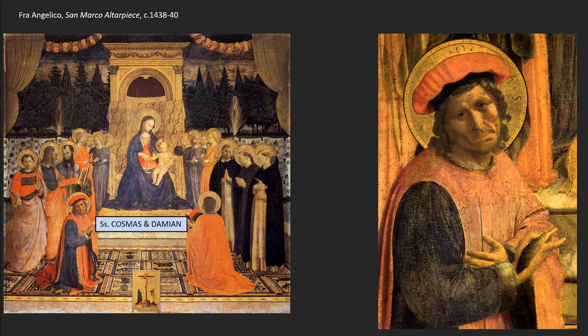These two saints are Saints Cosmas and Damian. St. Cosmas on the left, and you can see if you look at his halo, there's his name, Cosmas. Right? Damian has his back to us. Cosmas and Damian were two brothers from around the 4th century who were doctors. And they were miraculously given the ability to heal without using medicine, just by touch and by their faith in God.